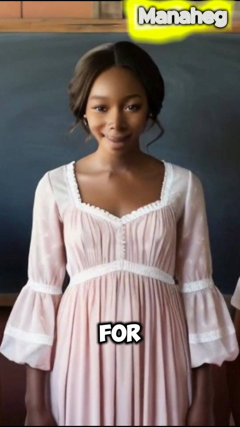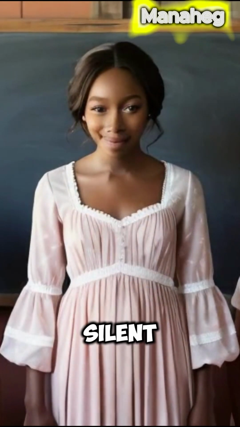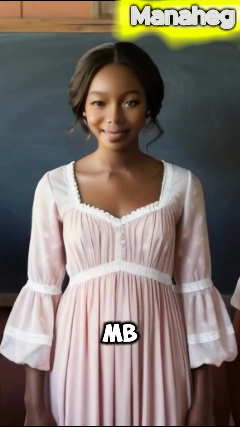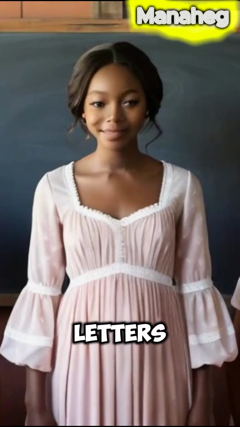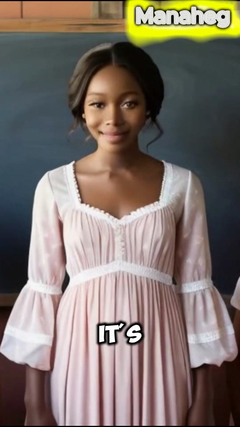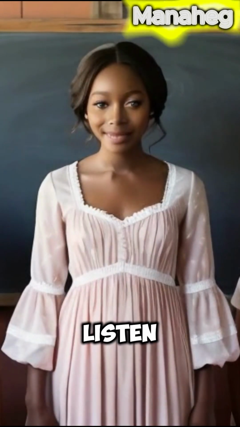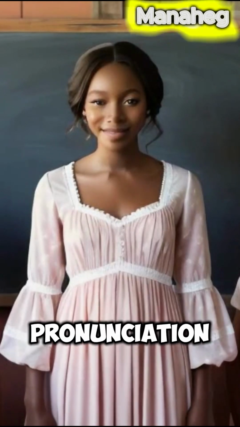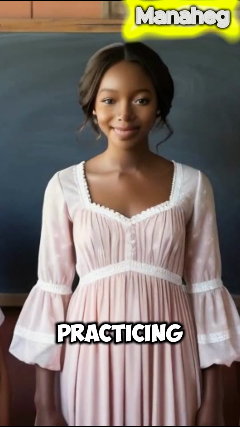Key tips for silent letters. Learn word patterns. Many silent letters follow predictable patterns like KN or MB. Memorize common words. Some silent letters don't follow clear rules, so it's best to memorize them through regular reading and speaking. Listen carefully. Native speakers will help you catch the correct pronunciation, so keep listening and practicing out loud.